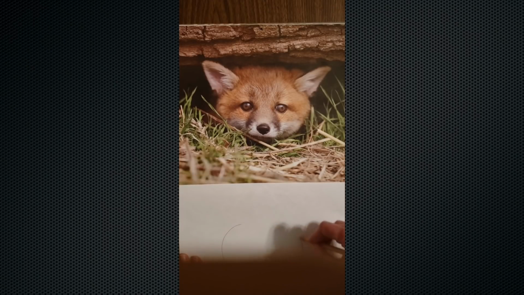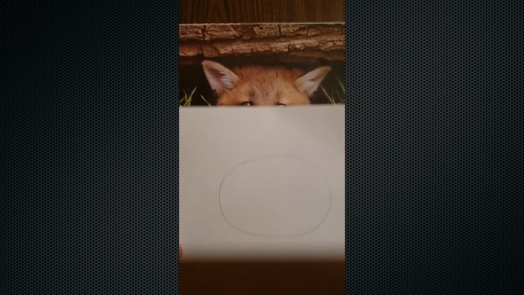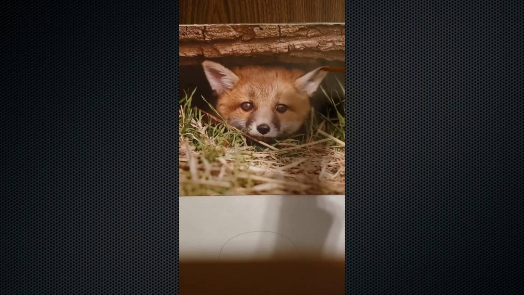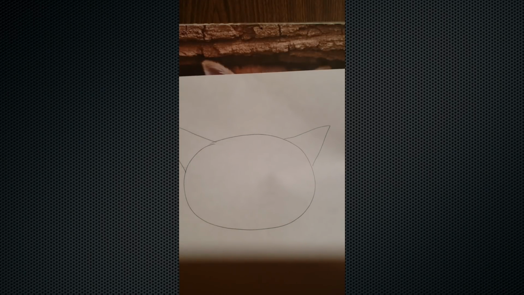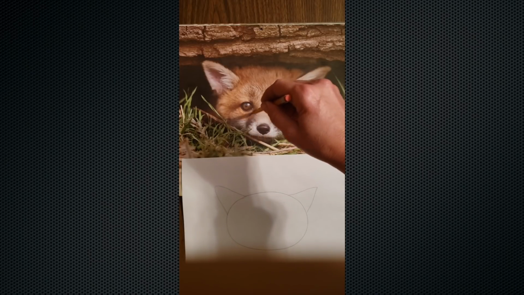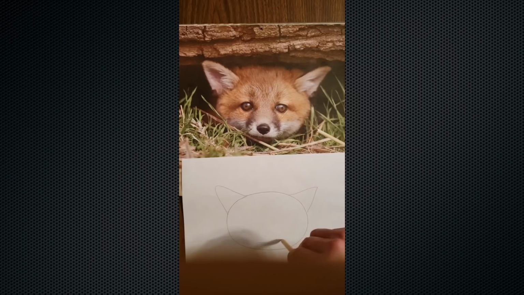Pretty good size oval for his head. So there's my oval. Next, look at those ears. You guessed it, 2 triangles for those ears. Now, when I look at his cute little snout there, I see a half a circle, and it's pretty low down. So I might do something like this, and then just make it into a half a circle.